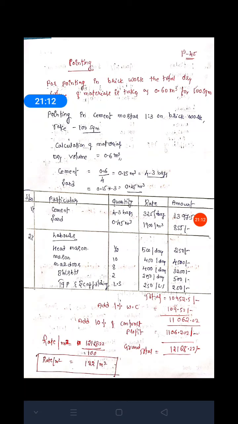For pointing in a brickwork, the total dry mortar is taken as 0.6 meter cube for 100 square meter. He has given the dry mortar as 0.6 meter cube for 100 square meter. So pointing in cement mortar 1:3 proportion, take it for 100 square meter. Therefore the dry volume he has mentioned is 0.6 here. Therefore cement is equal to 0.6 divided by 4, that is the proportion.